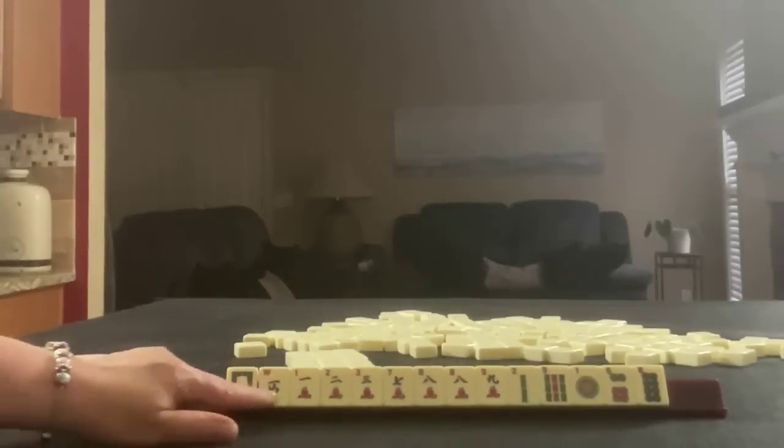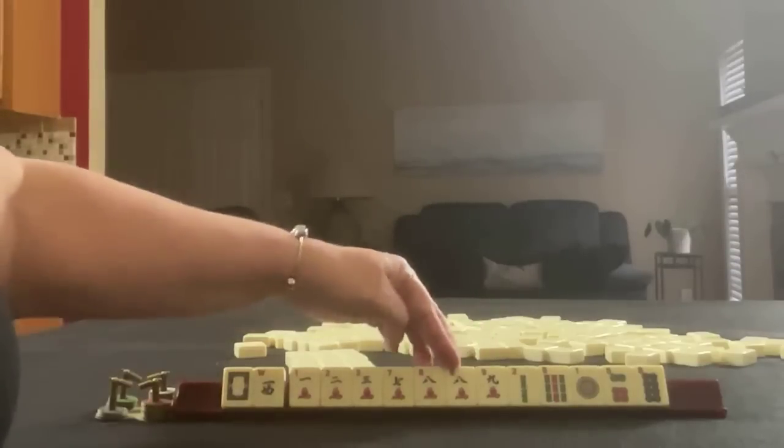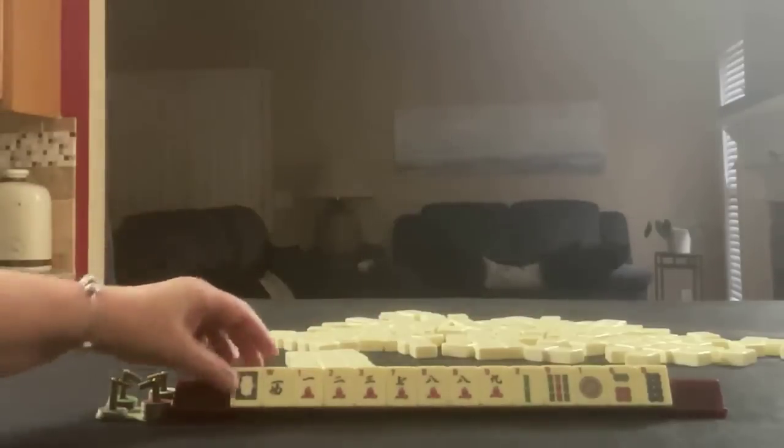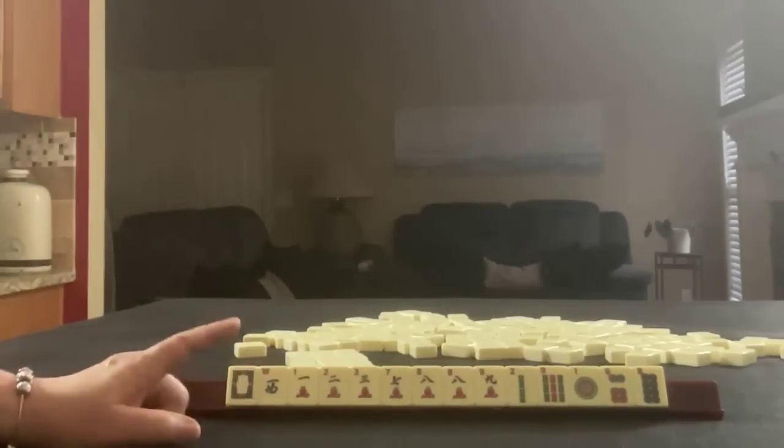We have a white dragon, west, 1, 2, 3, 7, 8, 9, a pair of 8 crack, 2 and 9 in bams, and 1, 6, 8 in dots. If these were your tiles, what would you focus on and what would be your first pass?